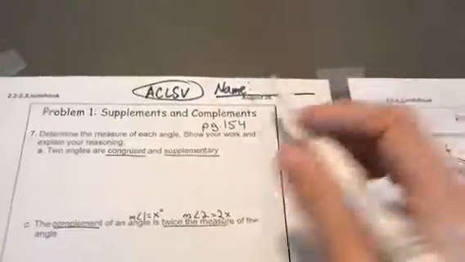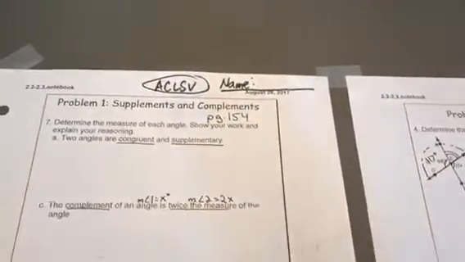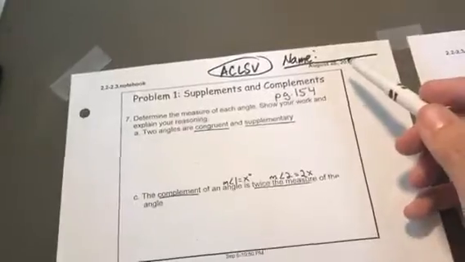All right, make sure you put your name on here. It's not on here, so make sure you put it somewhere on here. I like it on the top right.